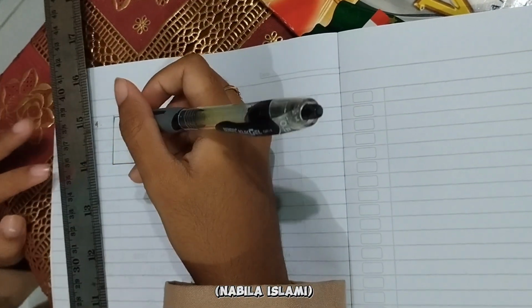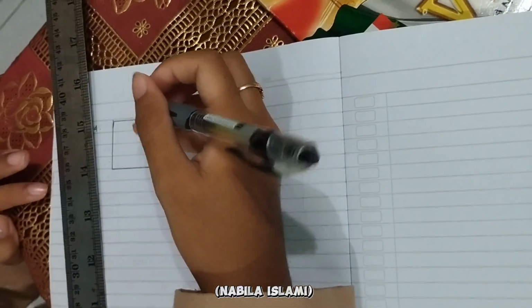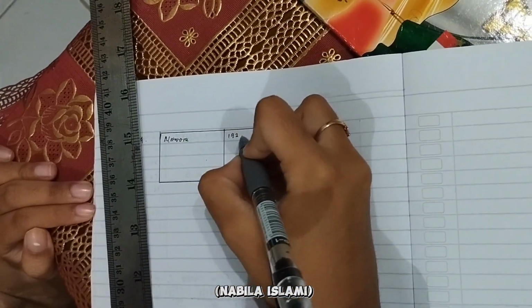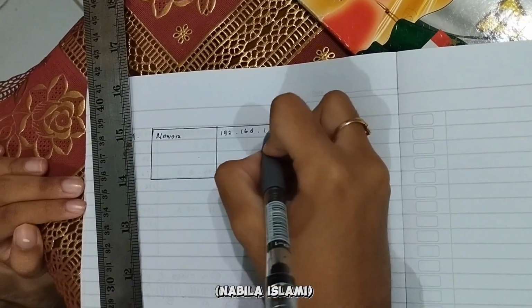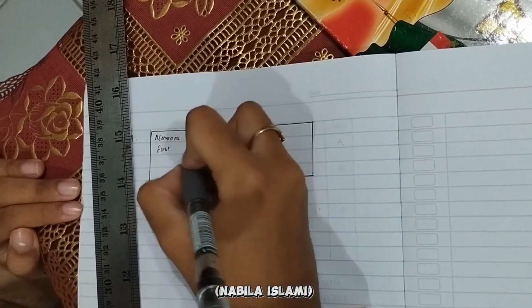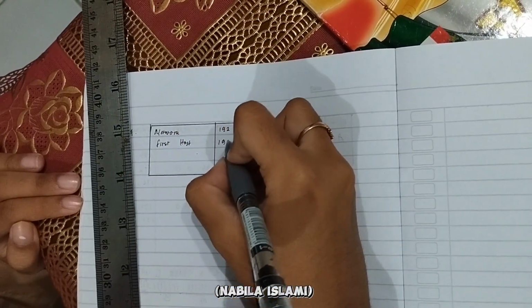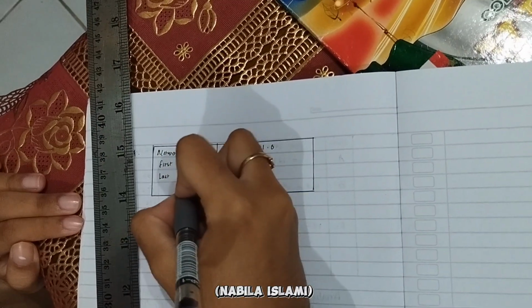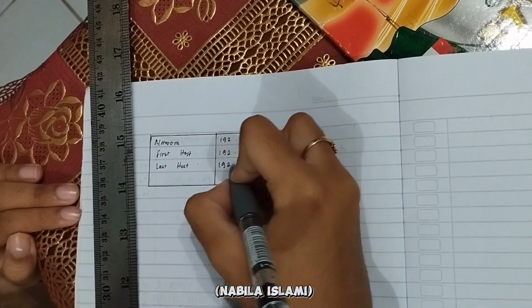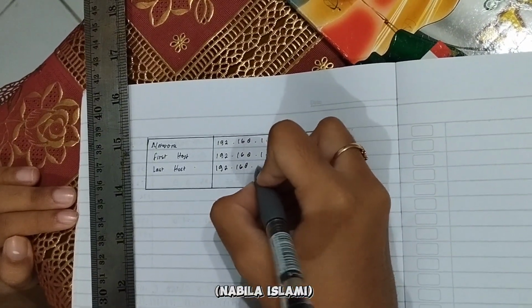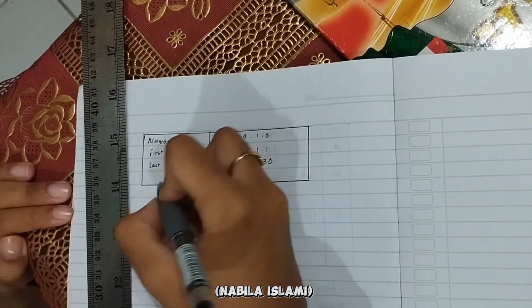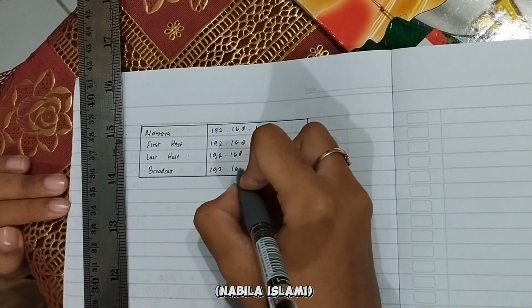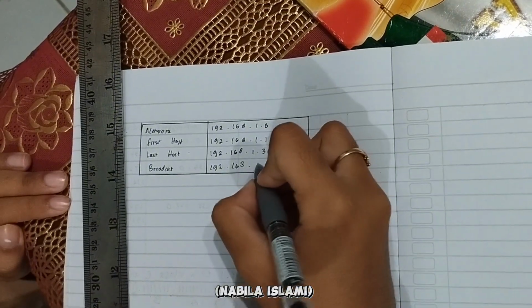Here, I will give you an example. 1. The first network is 192.168.1.0, and the first host is 192.168.1.1, and the last host is 192.168.1.30, and the broadcast is 192.168.1.31.